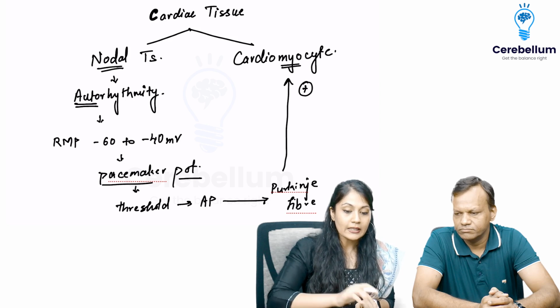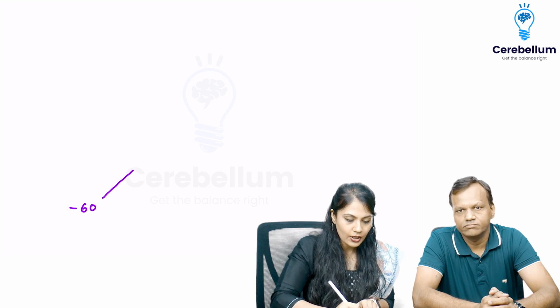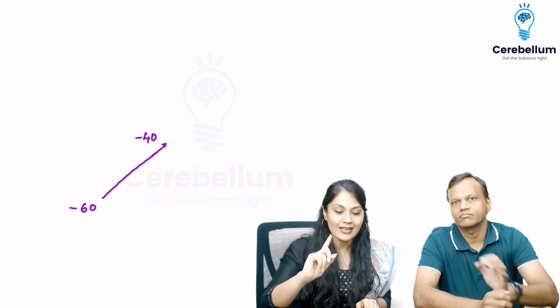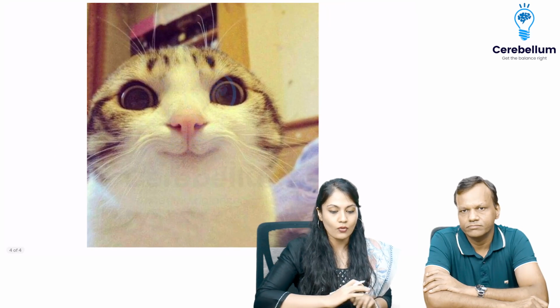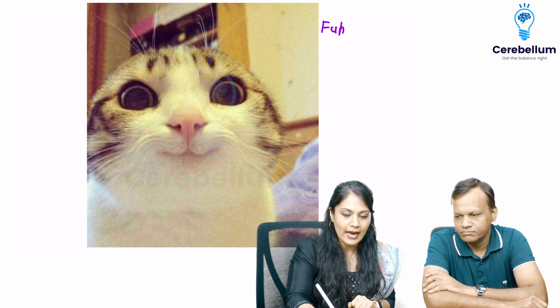First of all, we know that there is a non-stable RMP present in the nodal tissue, that is, the pacemaker cells. It goes from minus 60 towards minus 40. Now, how does this minus 60 potential reach minus 40 automatically? That is the role of autorhythmicity, or the role of ions. So you have to remember this cat whenever we talk about autorhythmicity. This is a funny cat pic, isn't it?